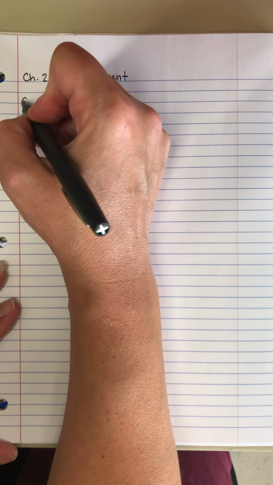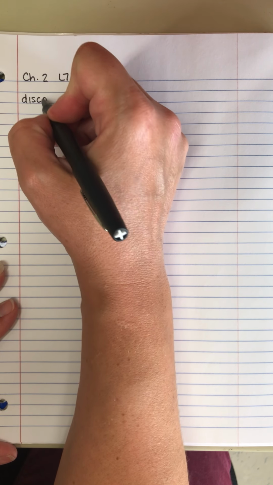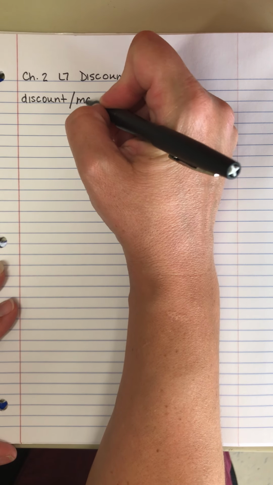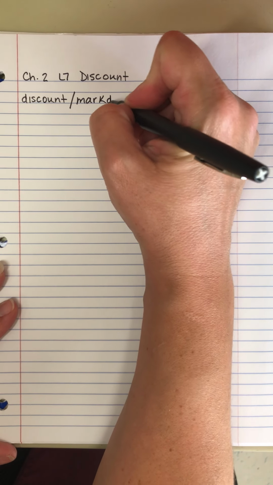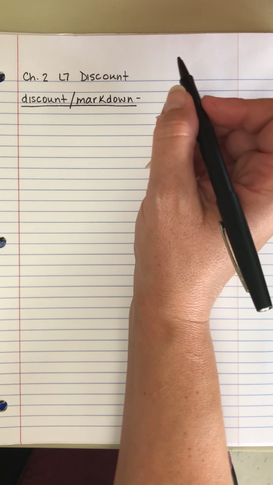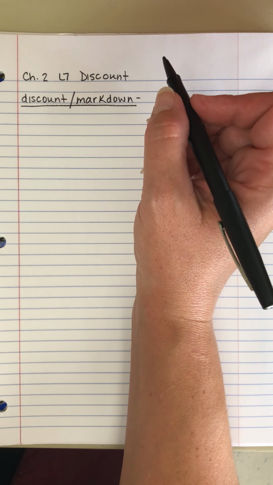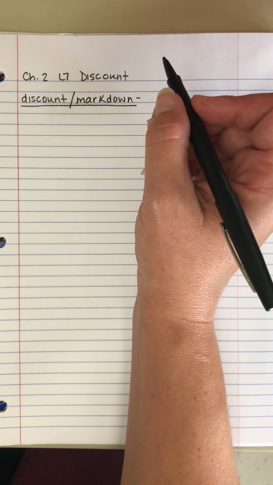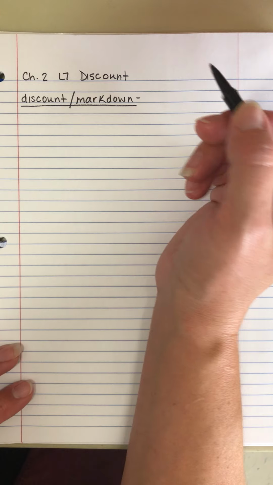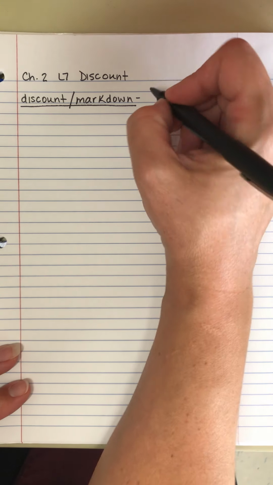All right, the first term is discount, and it is given with markdown, and they really mean the same thing. They are an amount by which the regular price of an item is reduced. So let's put that in normal people terms.